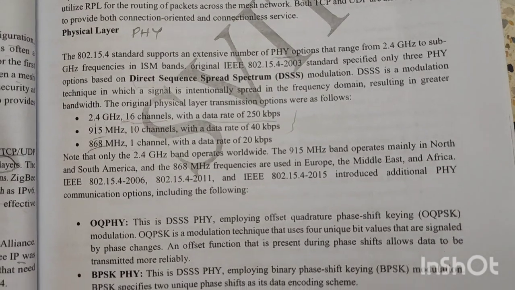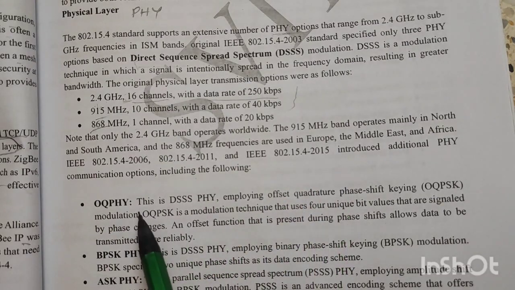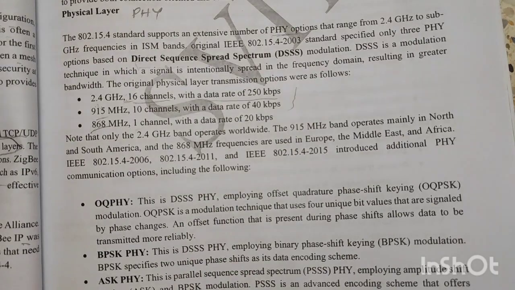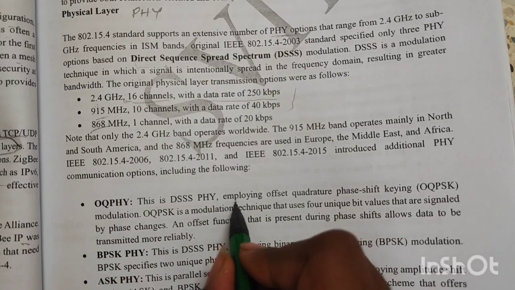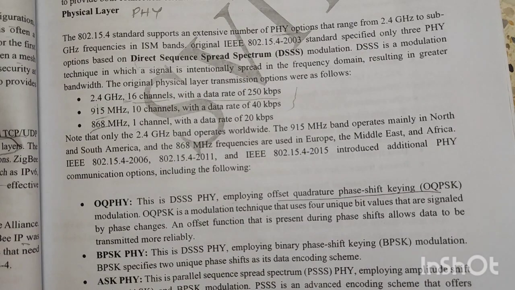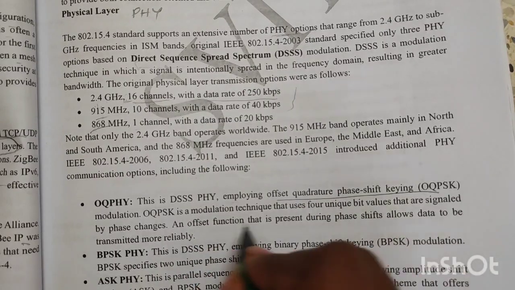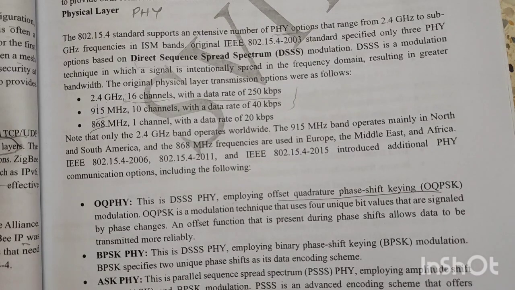Then you have the newer PHY also introduced, with O-QPSK PHY. In this, the DSSS, that is your direct sequence spread spectrum, employs offset quadrature phase shift keying. It is a phase shift modulation technique that uses four unique bit values to signal the phase shift as an offset. The offset allows us to transmit more reliably.